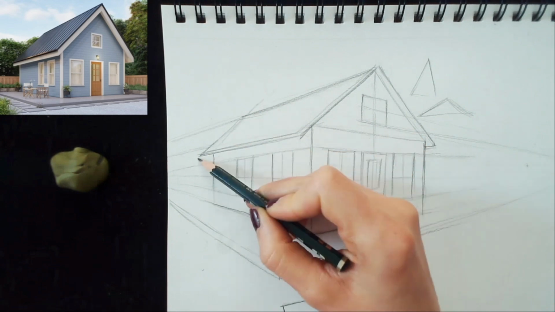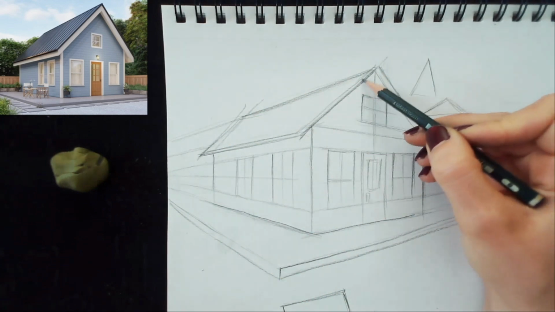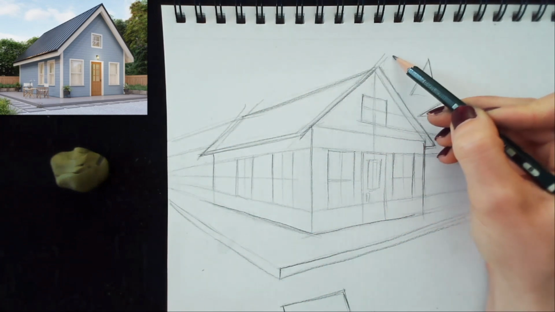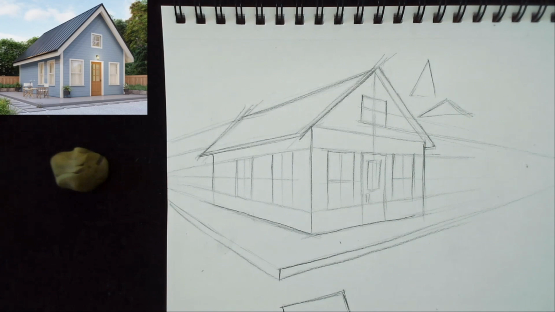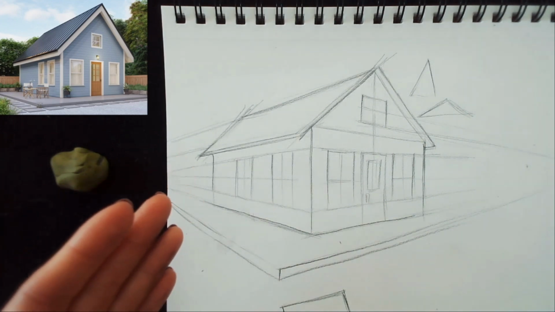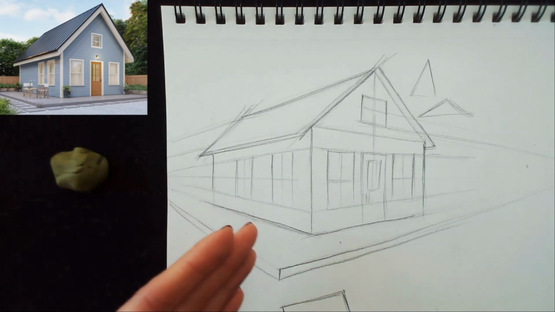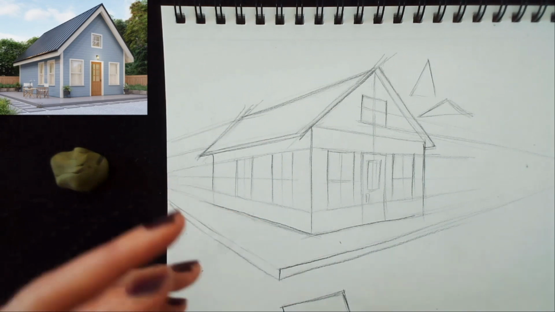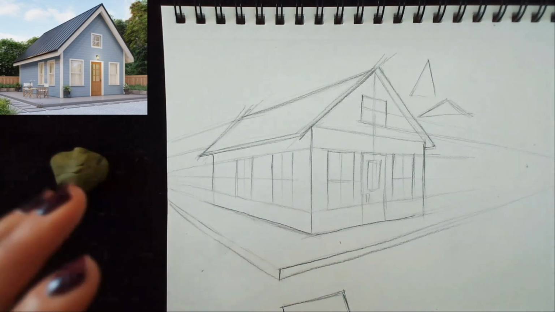This one at the back, I simply replicated this angle right here. It's parallel to this one. Foreshortening is confusing. It will confuse you. And remember, this is a digital rendering as well. It's not an actual photo. It's like one of those architectural renderings of this house.